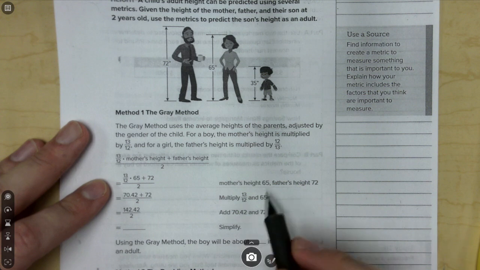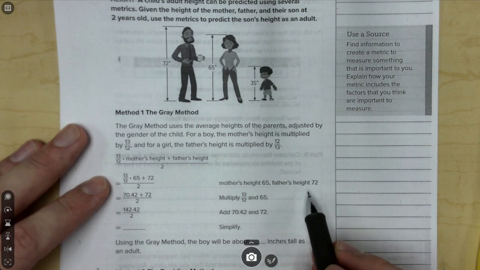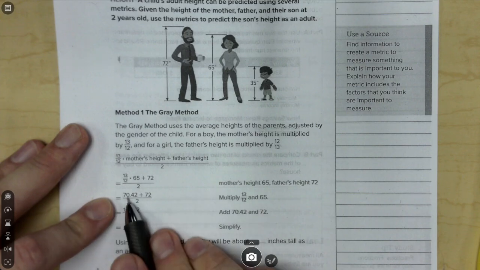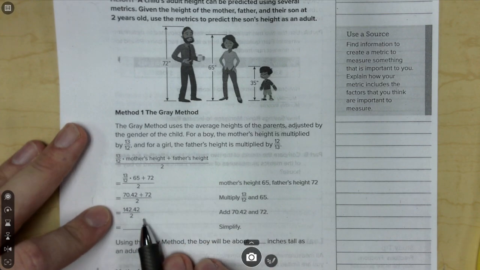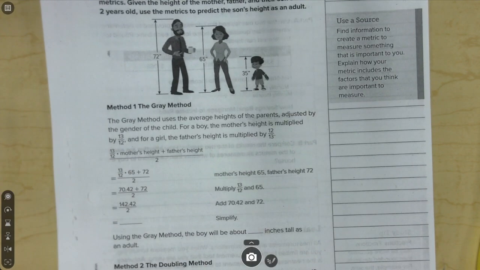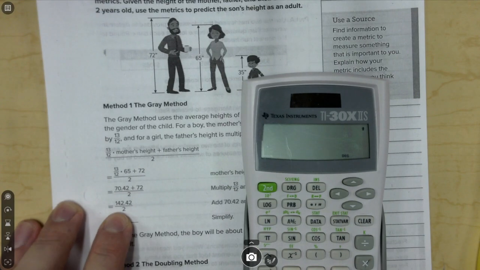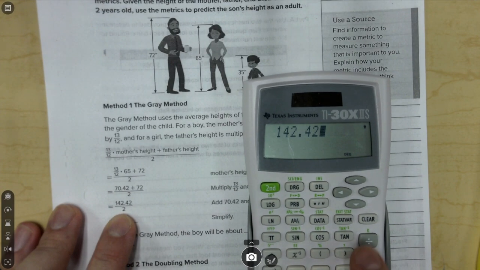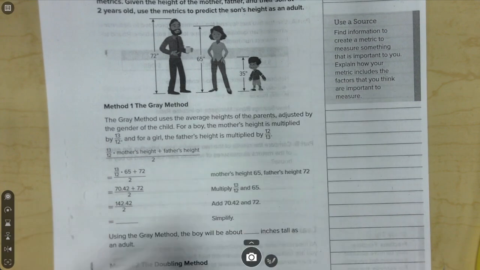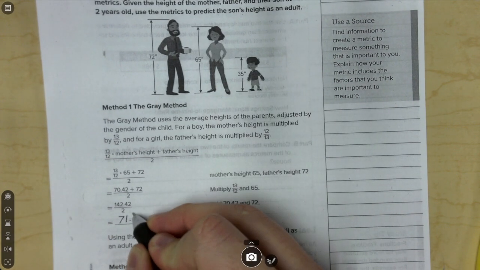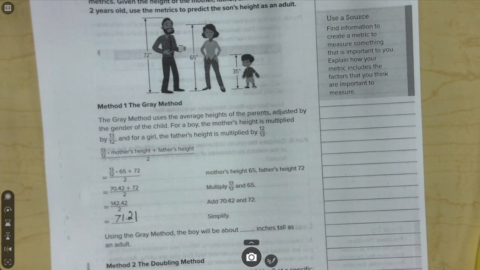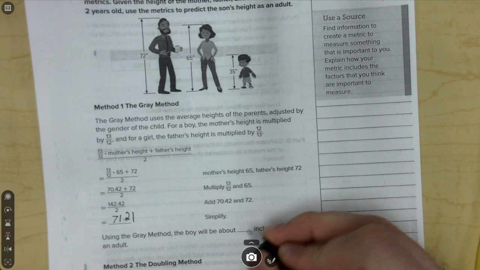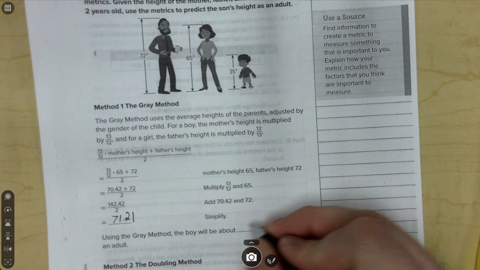So, we have the mother's height, 65 inches, father's height, 72. We multiply the mother's height by 13/12, gives us 70.42. Average them together. Let's use a calculator. It is just cutting them in half. 71.21. Using the gray method, the boy will be about, let's just say 71 inches tall.